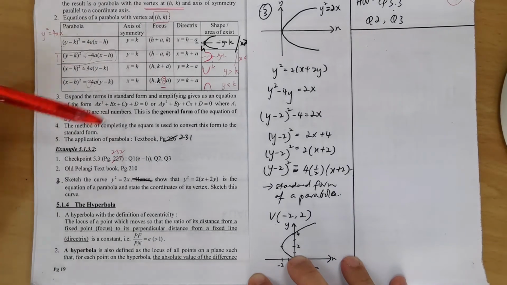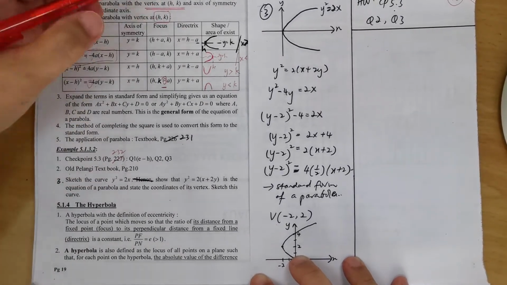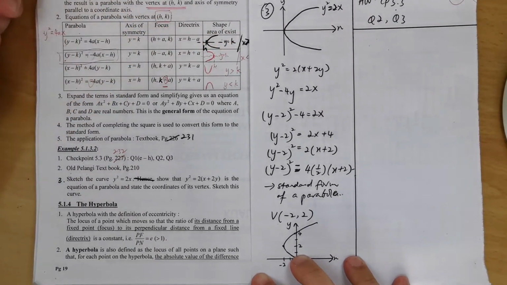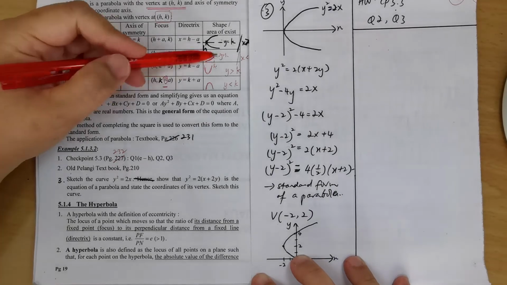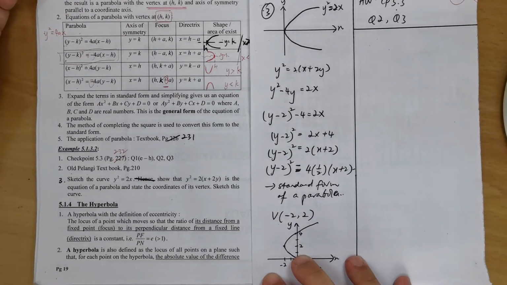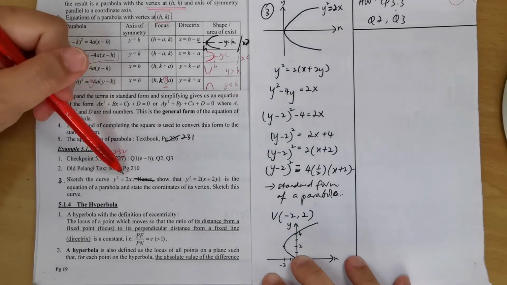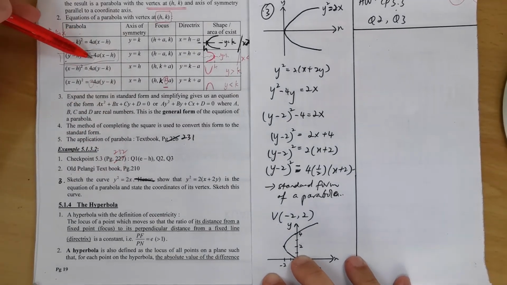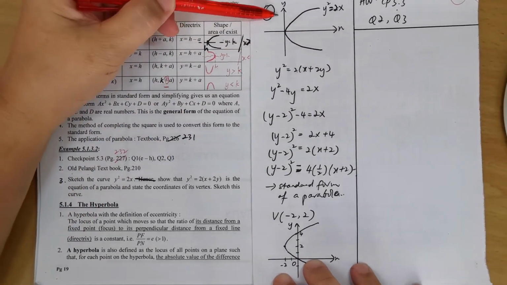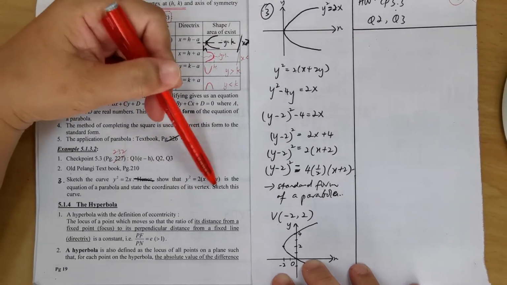Another way for you to remember: when you see y squared, it opens either to the left or to the right. When you see x squared, it opens upward or downward. This is another thing for you to think about. So here I see y squared, so either left or right. And it's positive, no negative 4, positive 4, so it opens to the right. So the first step, they want you to sketch this one. The second step, show that this is also another parabola.